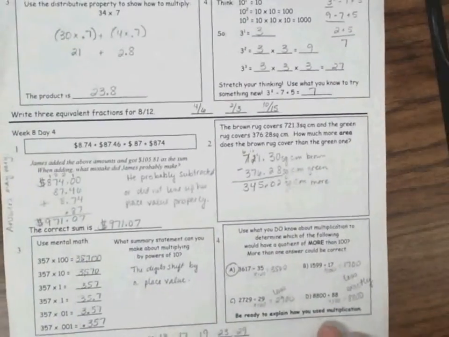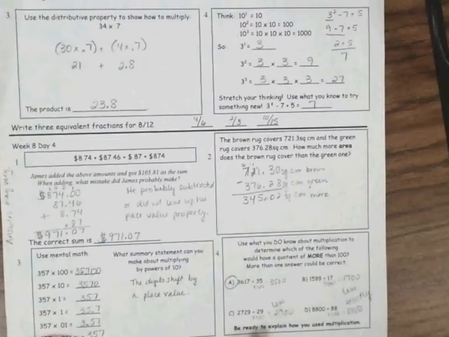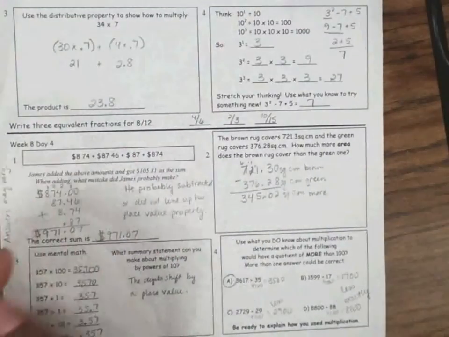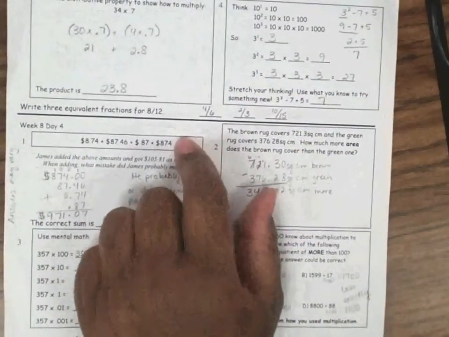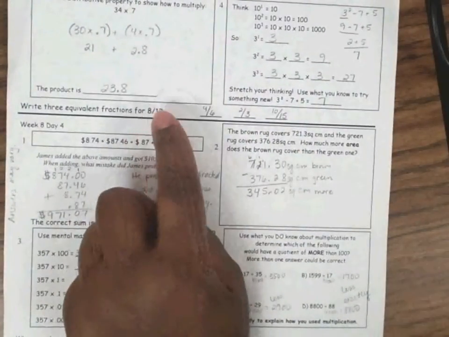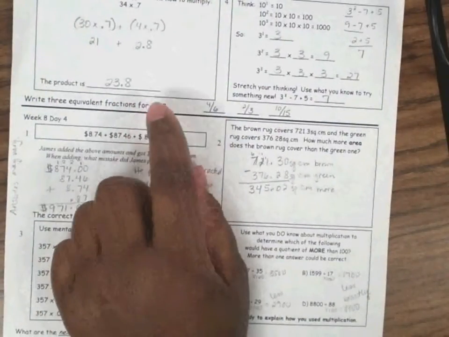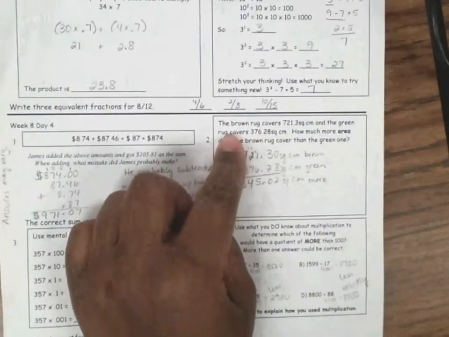Day 3, the last 3 at the bottom, says write 3 equivalent fractions for 8/12. You can have any fractions here as long as they are equivalent to 8/12. They don't have to be the same as mine. If I divide 8 and 12 by 2, I get 4/6. Okay. If I divide 8 and 12 by 4, I get 2/3.